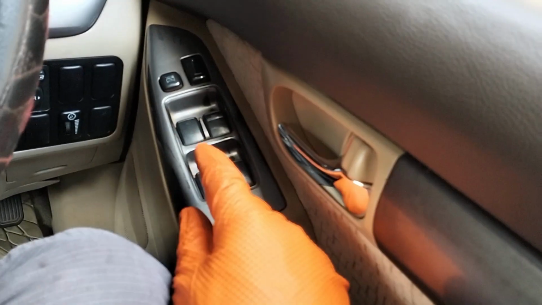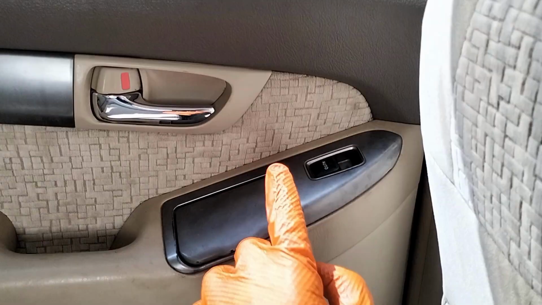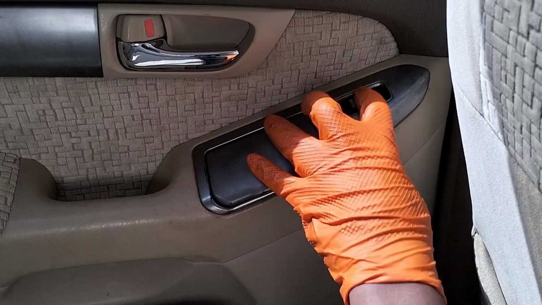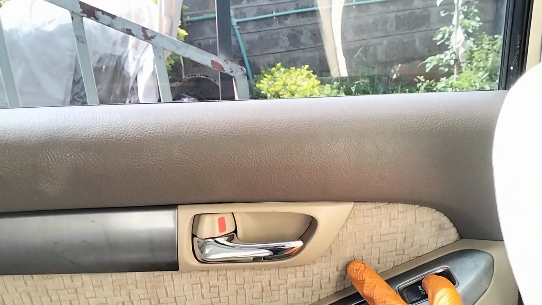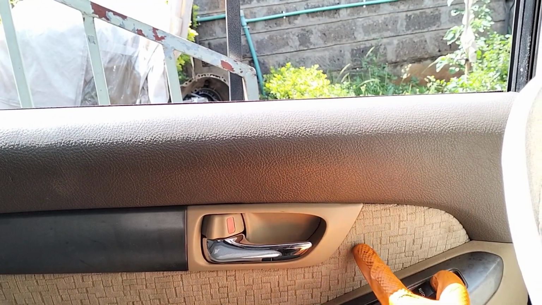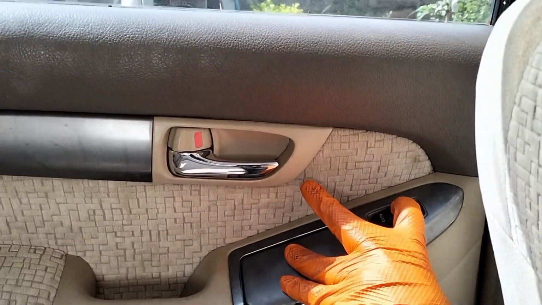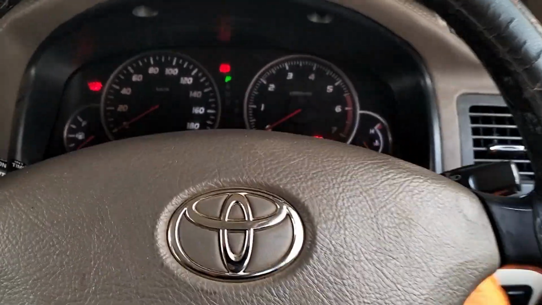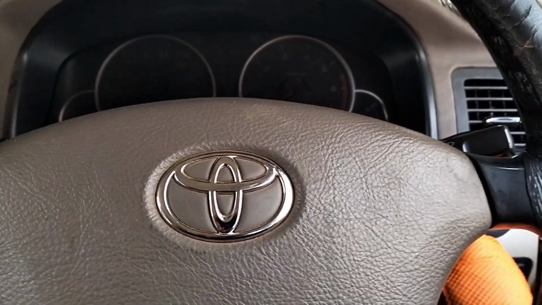we've got no action from here. But if you go here on the window switch, we can actuate it. So we can put it down and we can take it up. Okay, that is the issue it has.